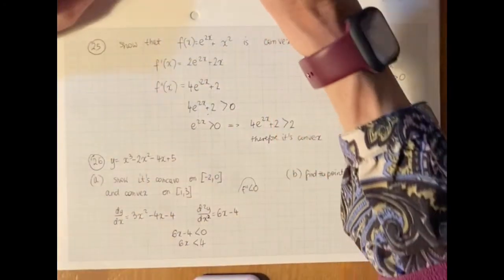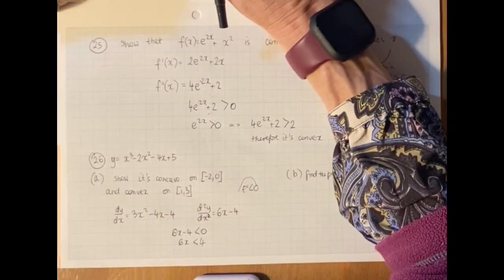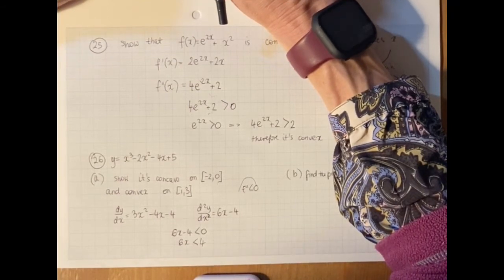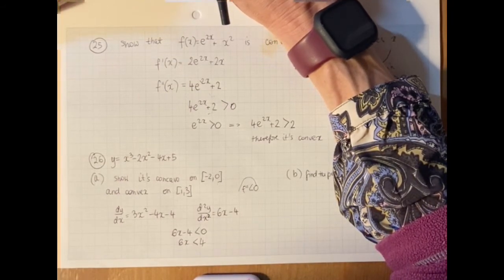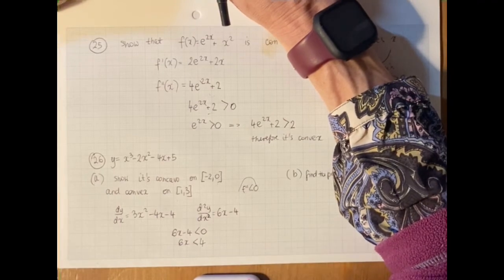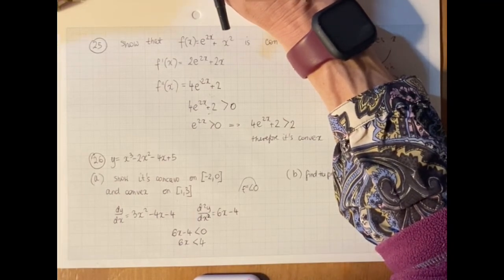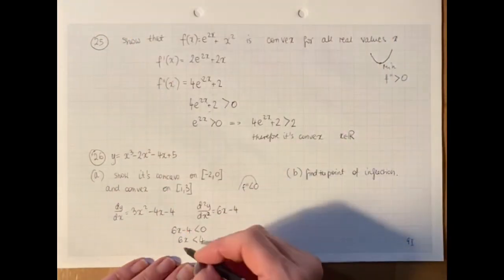I think I may have copied the example incorrectly. Oh, okay, that's fine. Misread it.